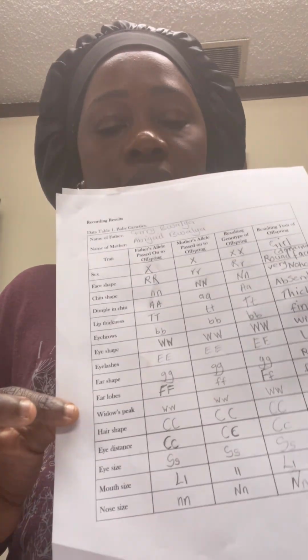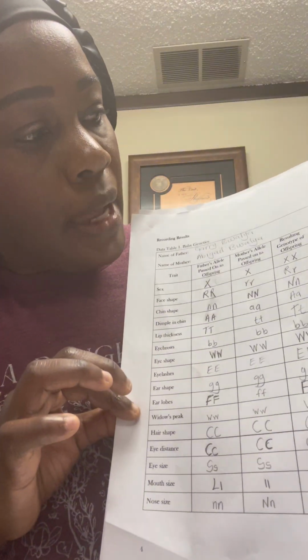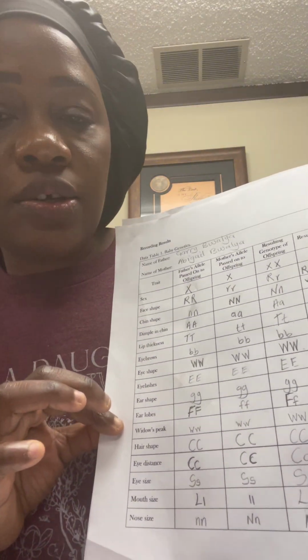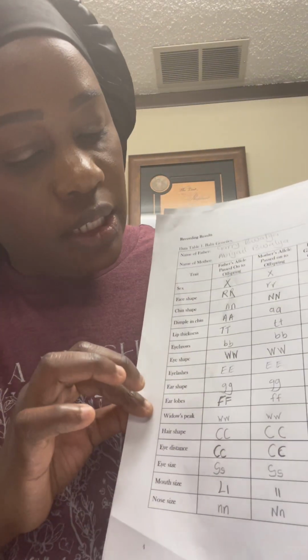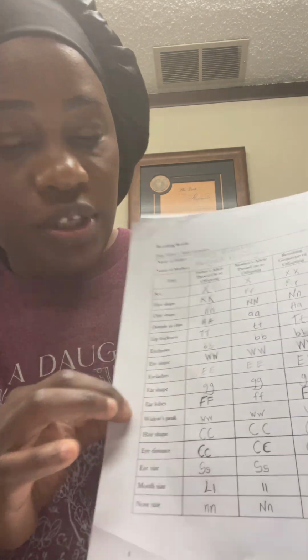So these are the results for the resulting traits of the offspring. It looks like more traits were gotten from the father. Thank you.